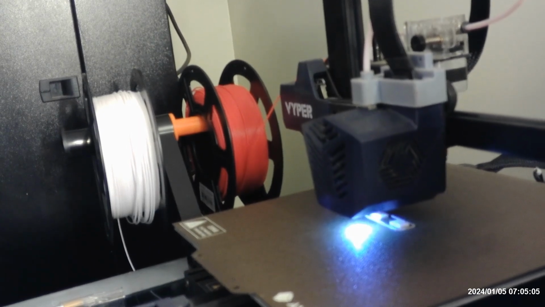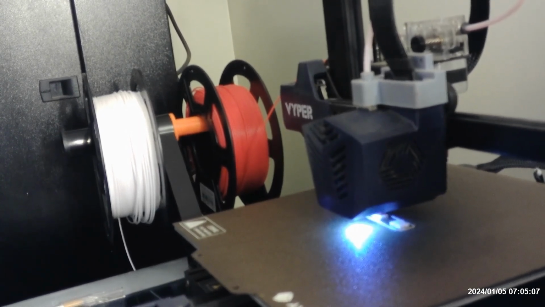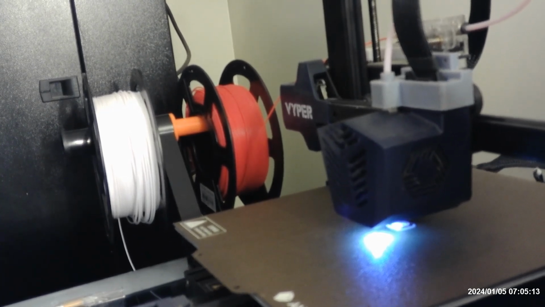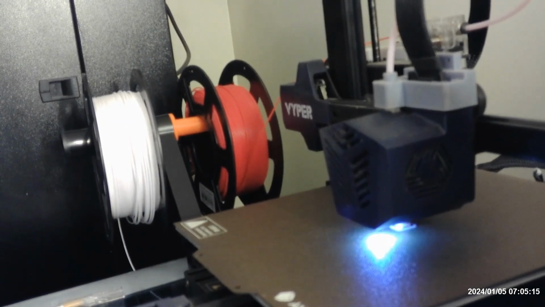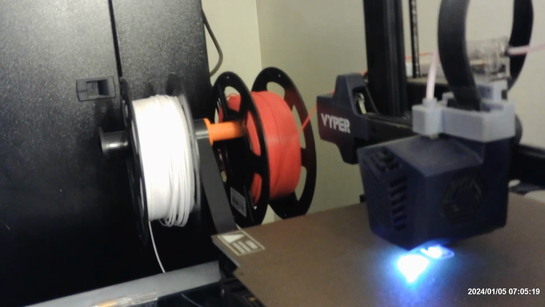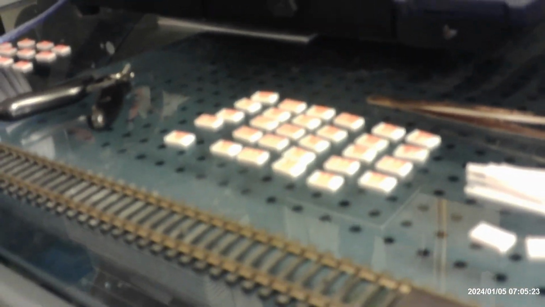And if anybody remembers what the two numbers were, 138 and 238. So as that's printing, here on the desk, I have some that I already made. Over there, I have some already made.